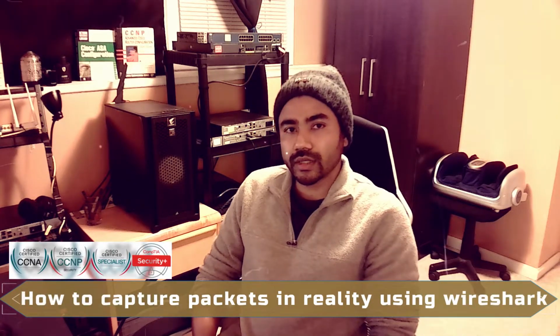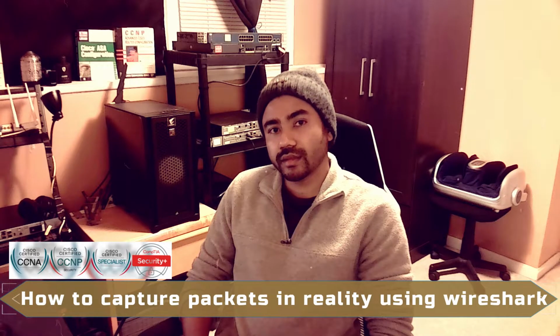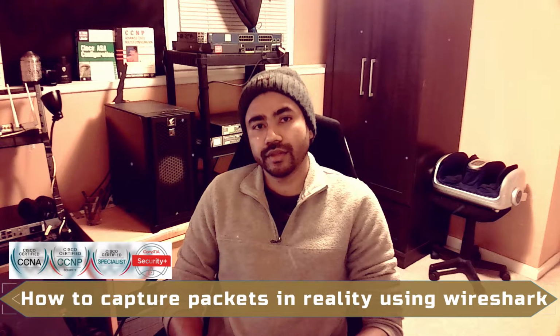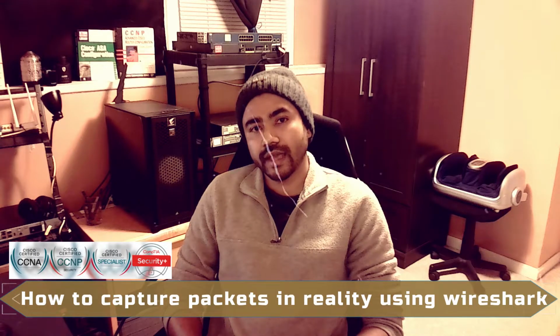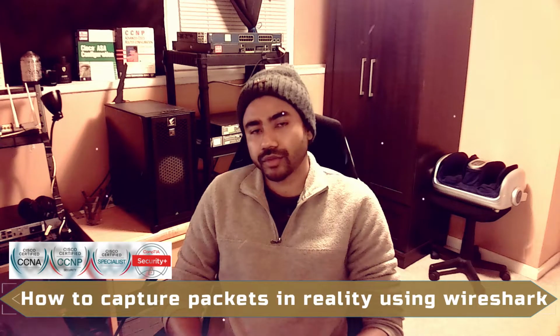Recently I was doing a project about how to capture packets and export them to a TFTP server, and then analyze them with packet capturing software like Wireshark. It is very easy. If you're using a network simulator like GNS3 or EVE-NG, you can literally click any desired link that you want to capture and it will let you capture. You don't have to do anything else.